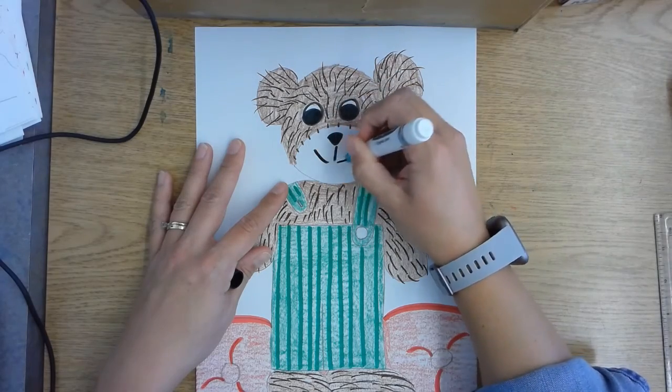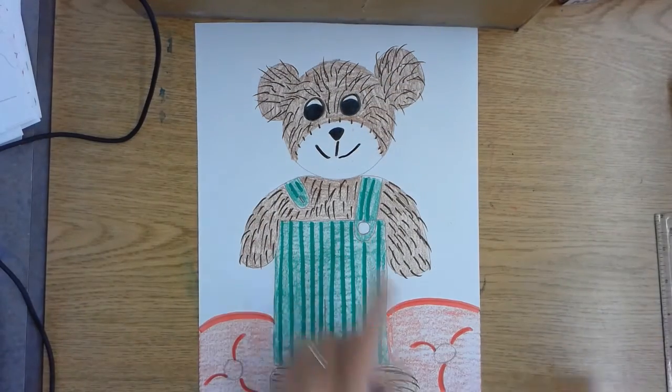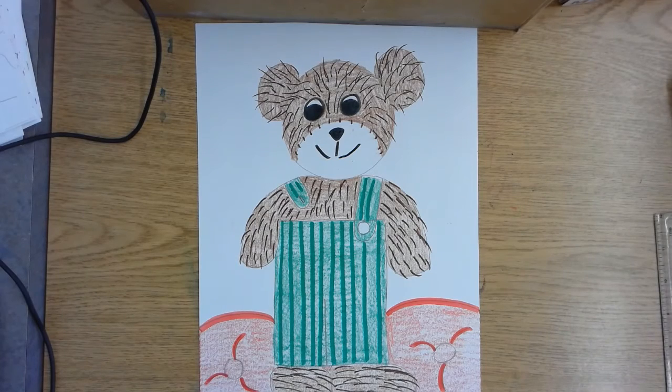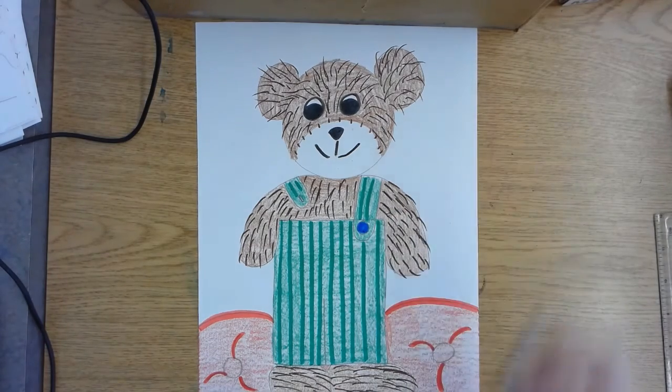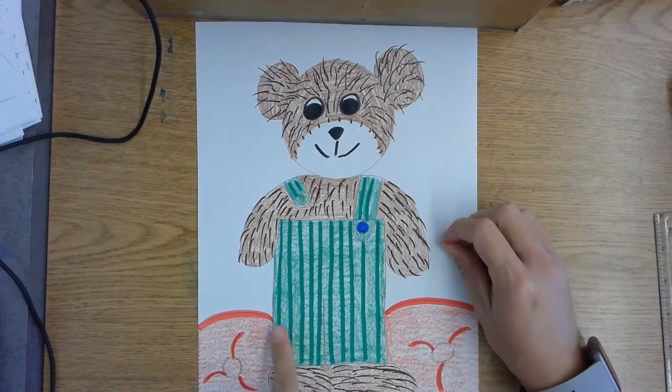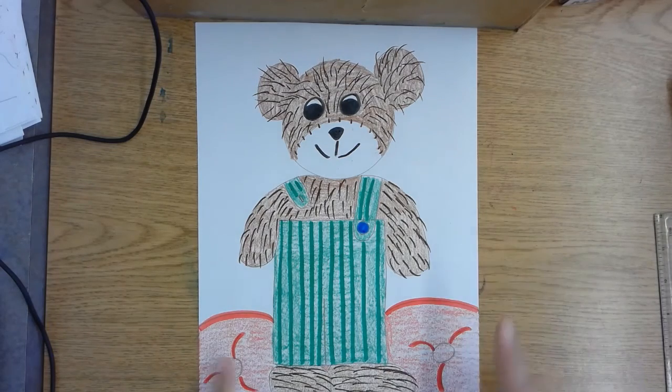There we go. Okay. And if you'd like to, his button is blue in the story, so you can color that button blue. But there's your Corduroy. If you'd like to, you can color the background. That's completely up to you, but we learned all about texture. We added the furry texture. We've got texture on his overalls and the soft texture on his cushion. Nice job.